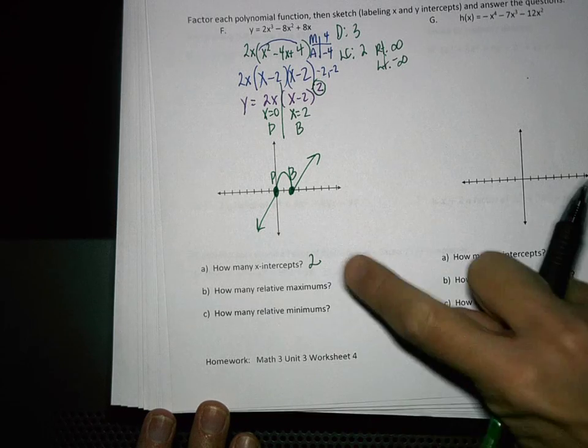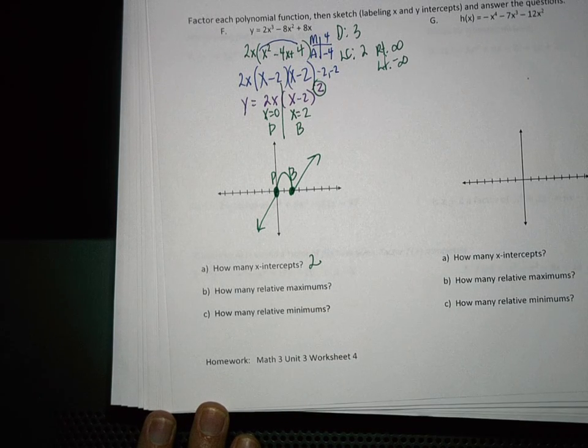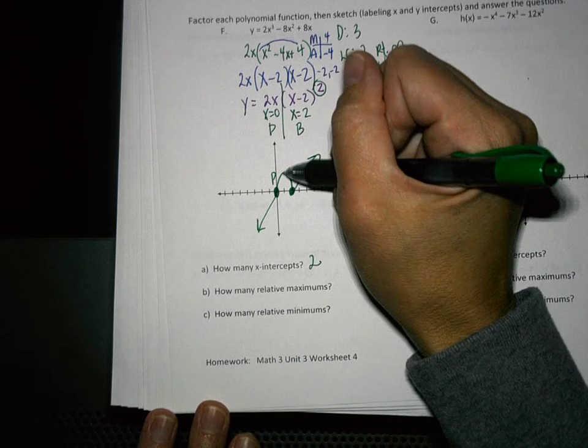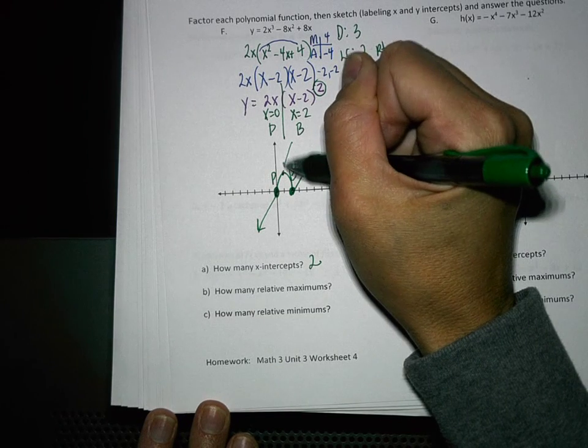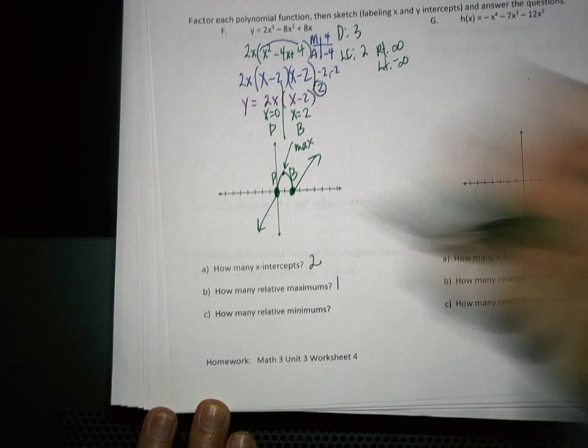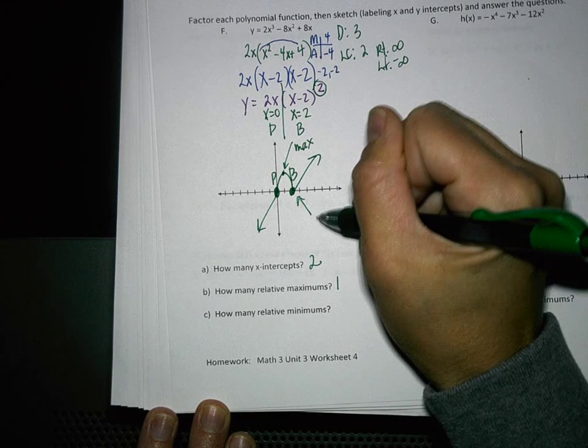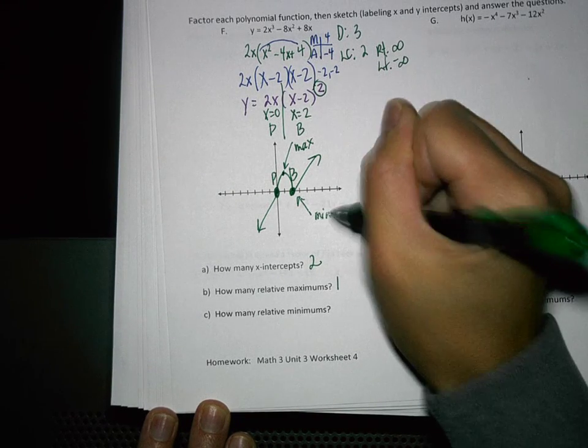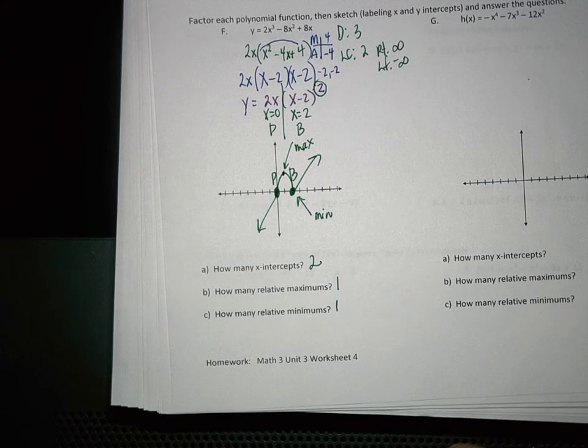How many relative maximums are there? 1. So right here, that is a max. There is 1 maximum. And right here, that is a minimum. There is only 1 minimum. So remember that your maximums and minimums are where it has to be changing directions.